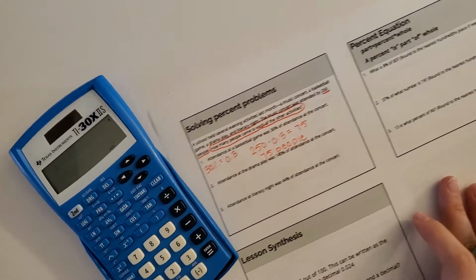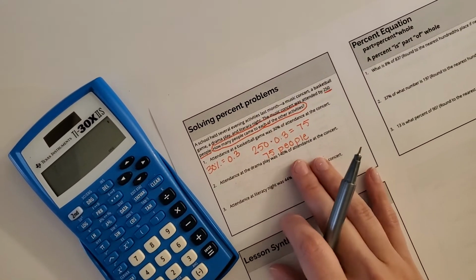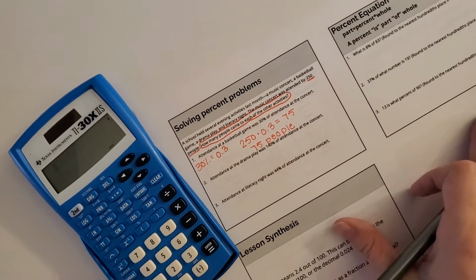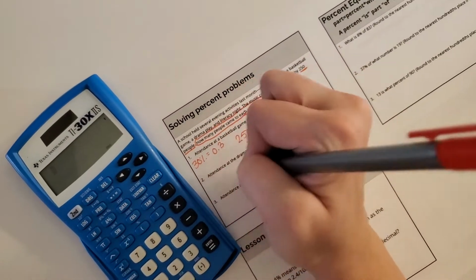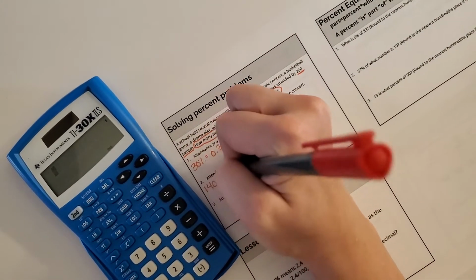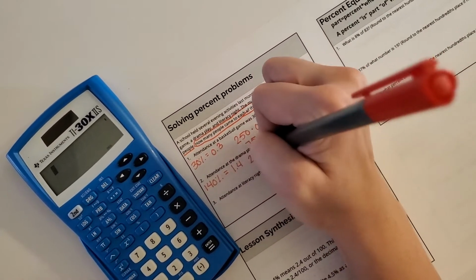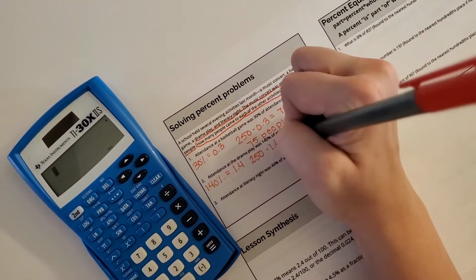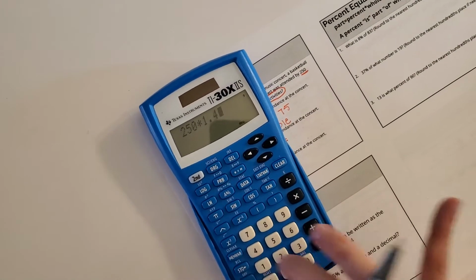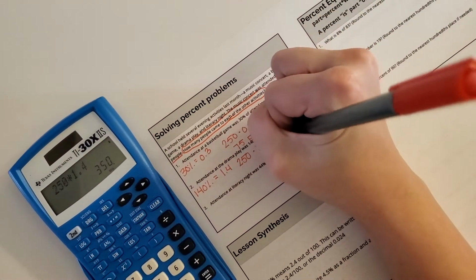Attendance at the drama play was 140% of attendance at the concert. So we went and we increased how many people attended. So I need to turn 140% into a decimal. If I divide by 100, I'm going to get 1.4. So 250 times 1.4. It's going to be 350 people.